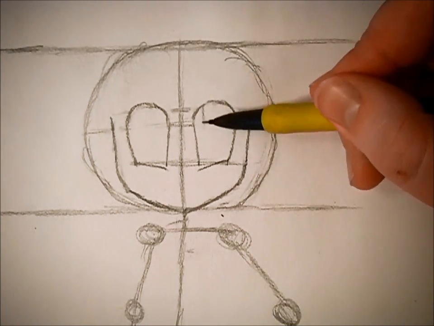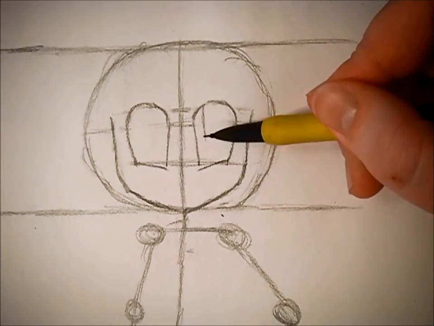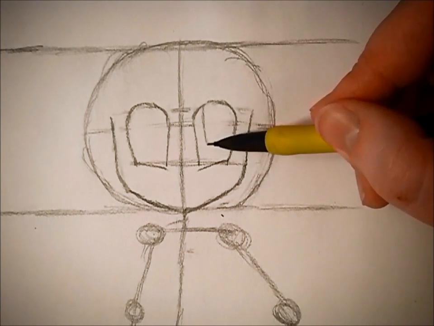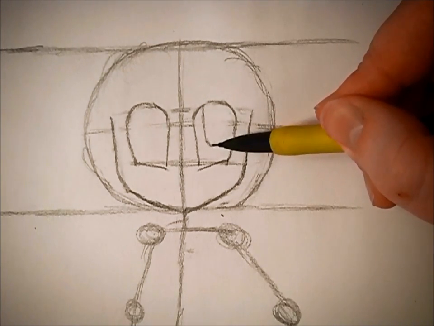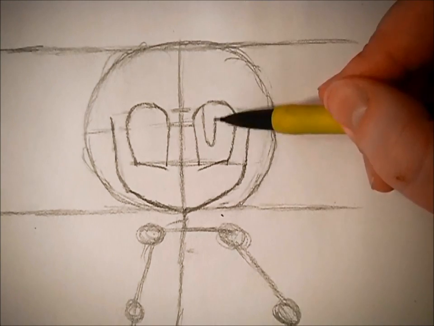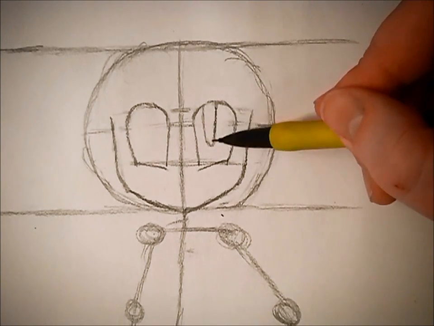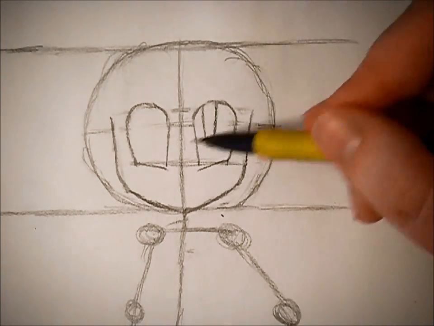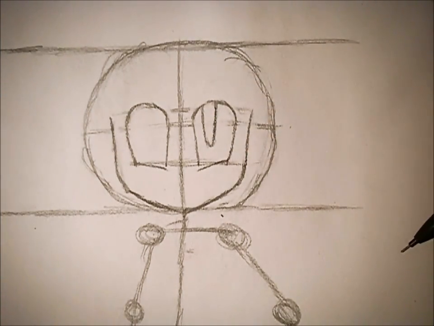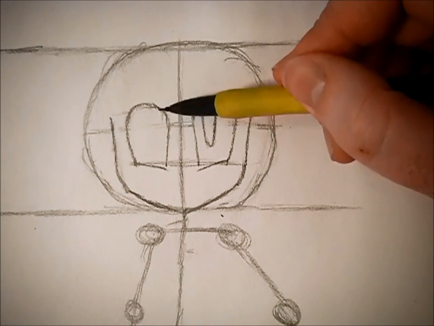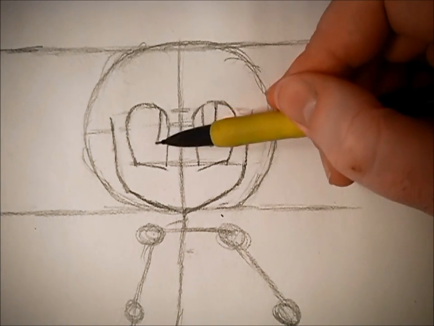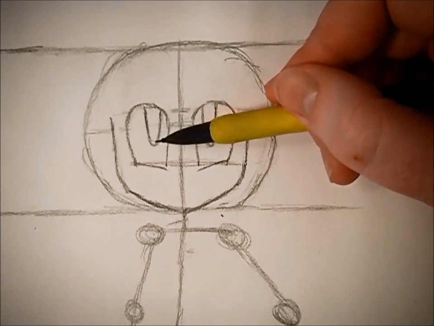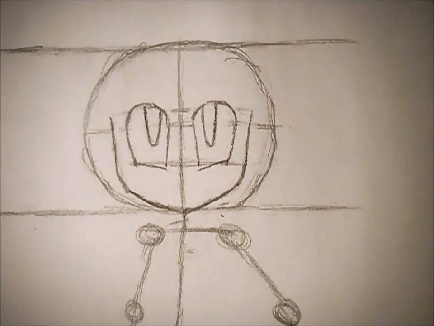We're going to draw a line that starts to go down, and it goes just below halfway on the actual eye line here, before it curves around in a tight loop and goes back up to the top of the eye. So you'll have a loop that goes down and around about like this. And I'm going to do it on the other side now as well, trying to make both of them about the same size.